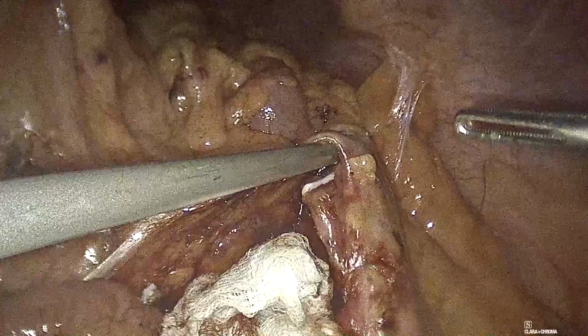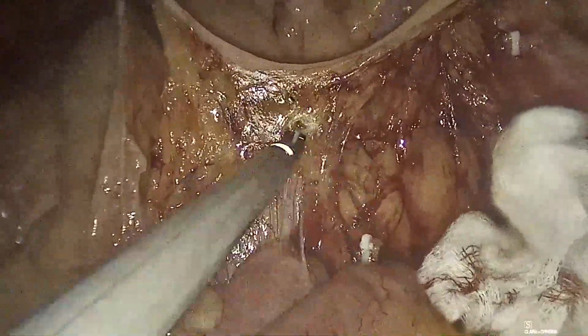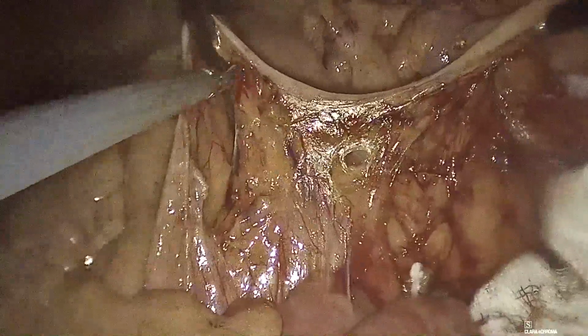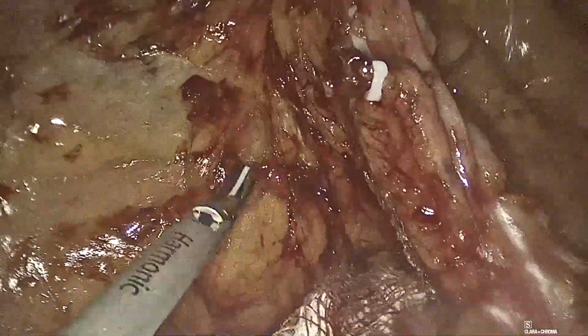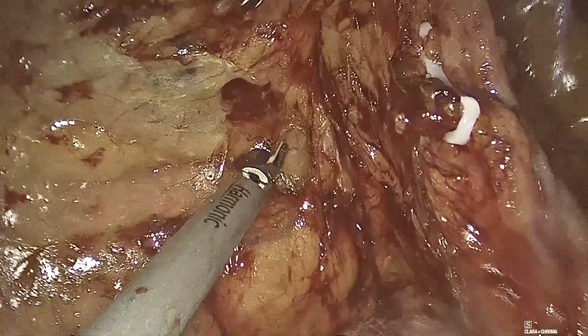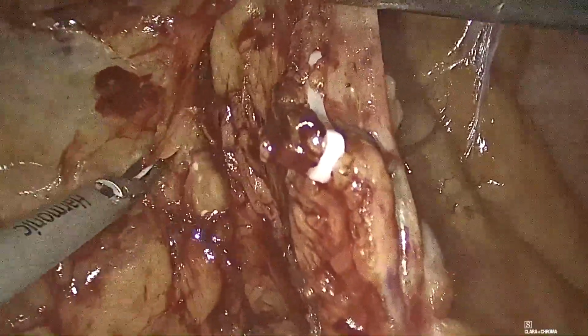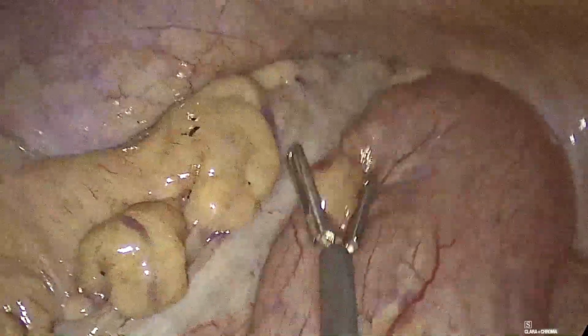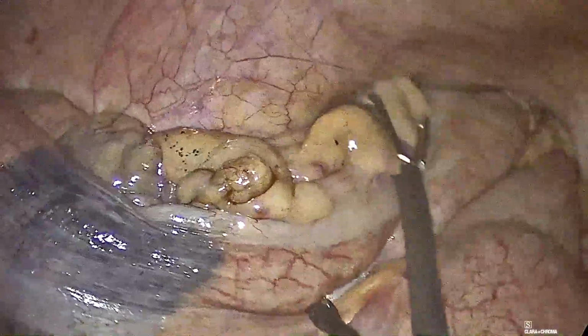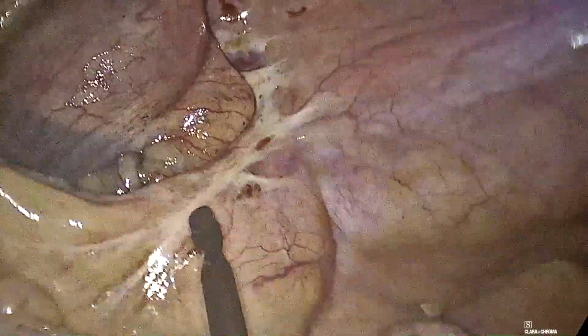Suprapancreatic dissection was initiated from the avascular plane to reach the lesser sac and also aid in medial to lateral mobilization. Tumor site and tattoo site were inspected and therefore lateral to medial dissection of the left hemicolon was done.